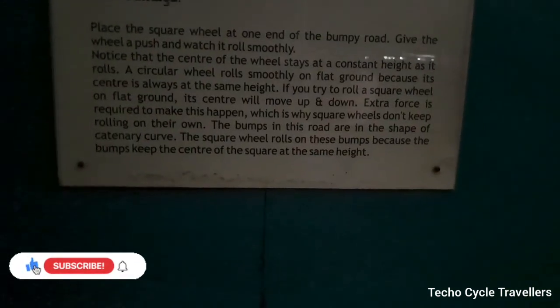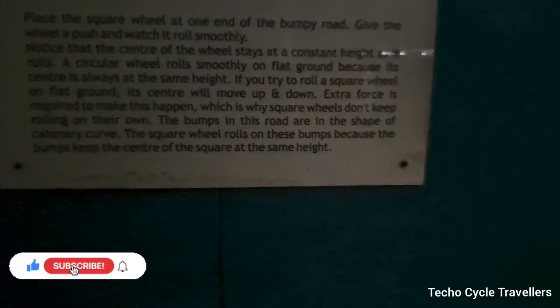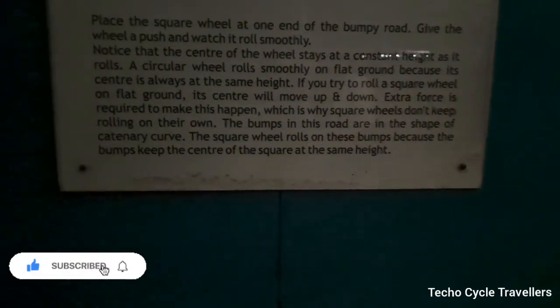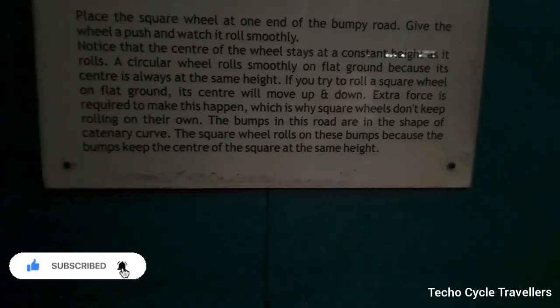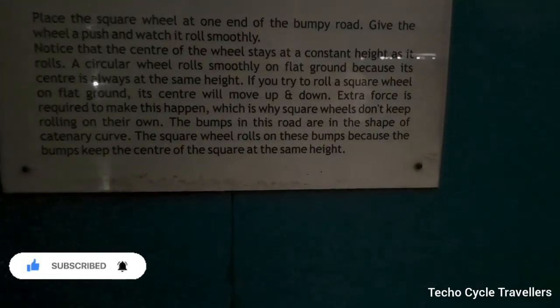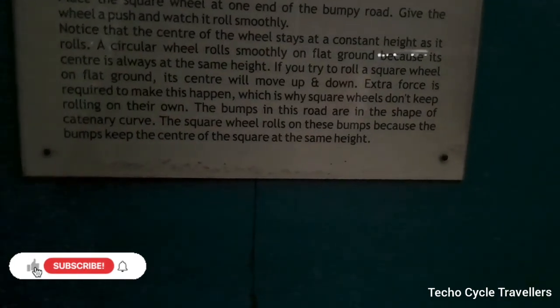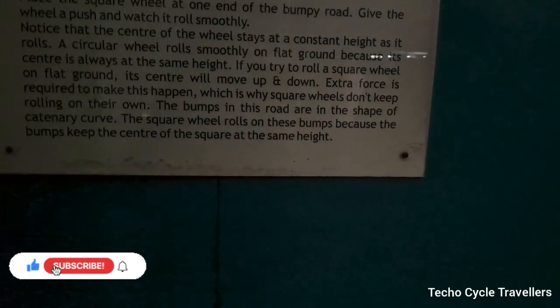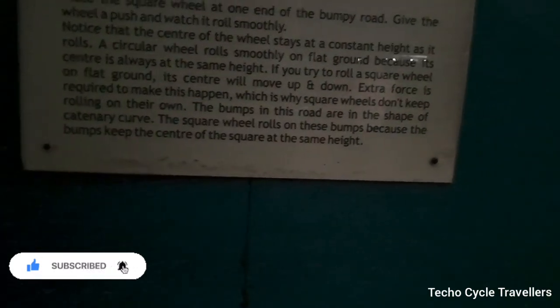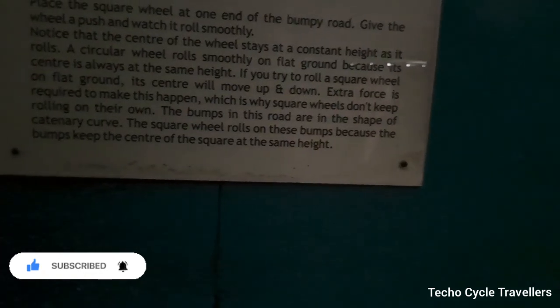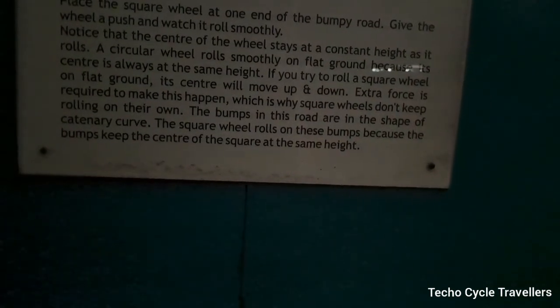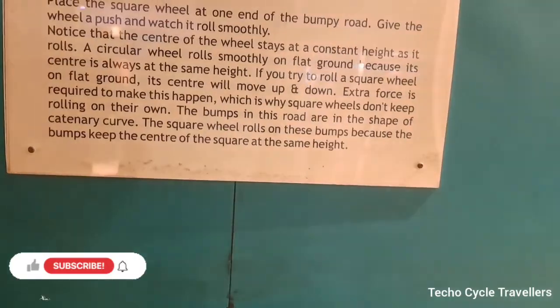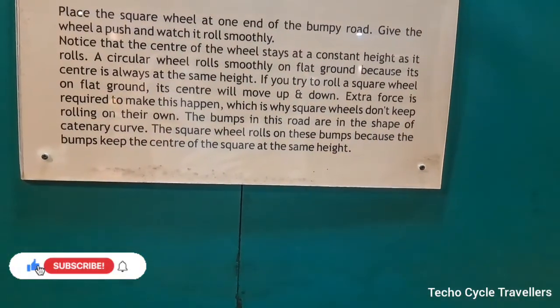The center of the wheel stays at a constant height as it rolls. The circular wheel rolls smoothly on flat ground because its center is always at the same height. If you try to roll a square wheel on flat ground, its center will move up and down. Extra force is required to make this happen, which is why square wheels don't keep rolling on their own.